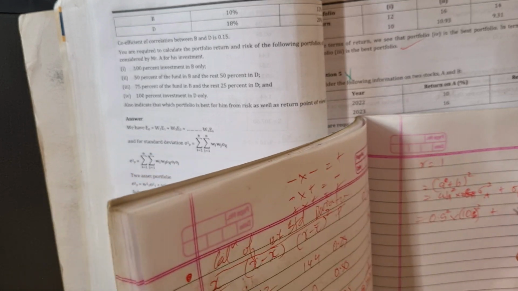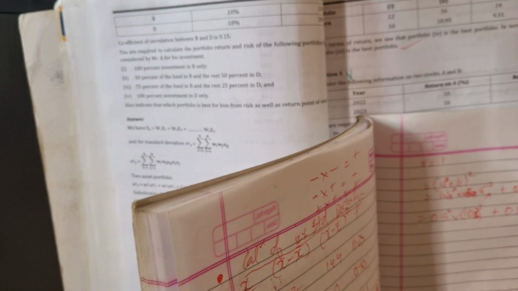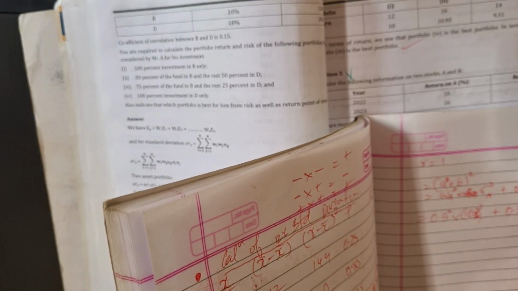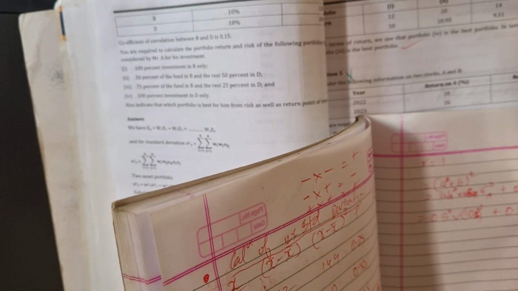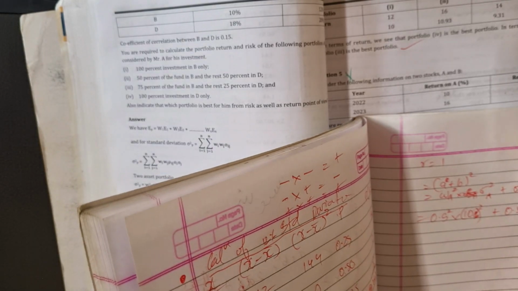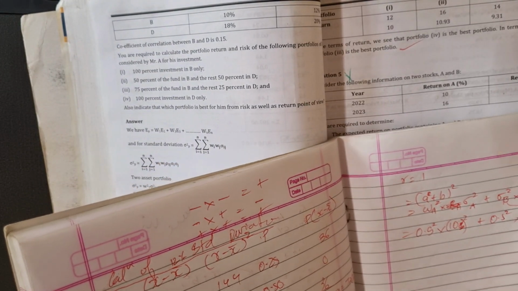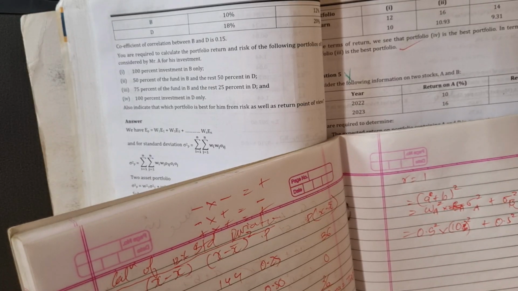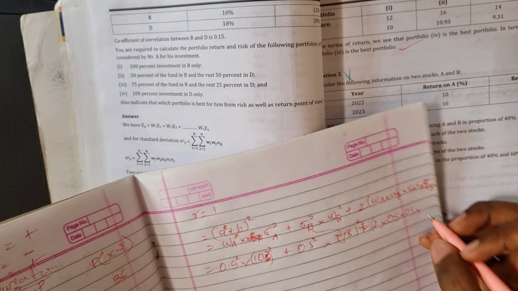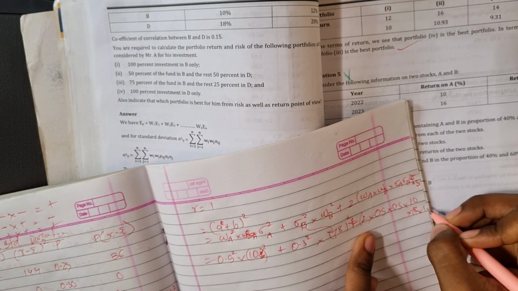So 0.5 square into standard deviation of B, which is 18%, 18 square. Now plus 2 into 0.5 into 0.5 into standard deviation of A 10 into 18 into 1, okay.